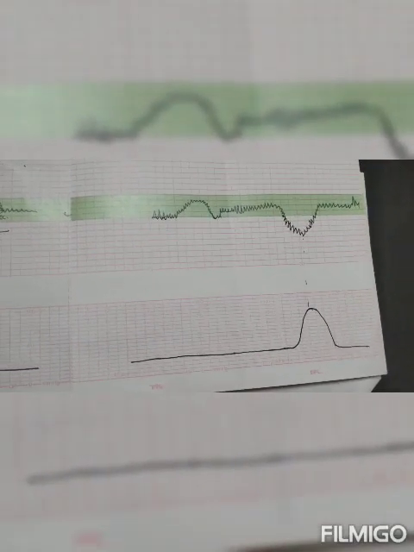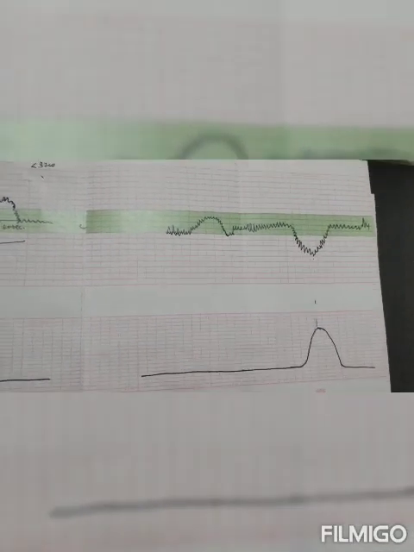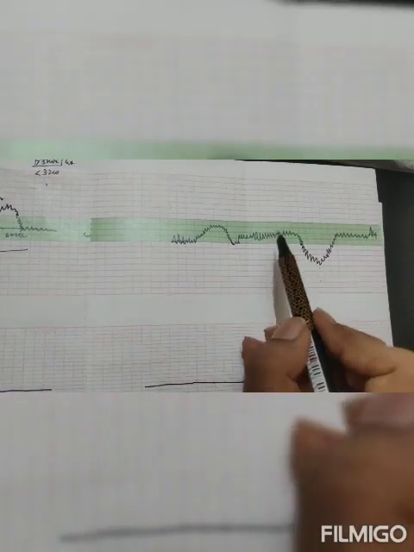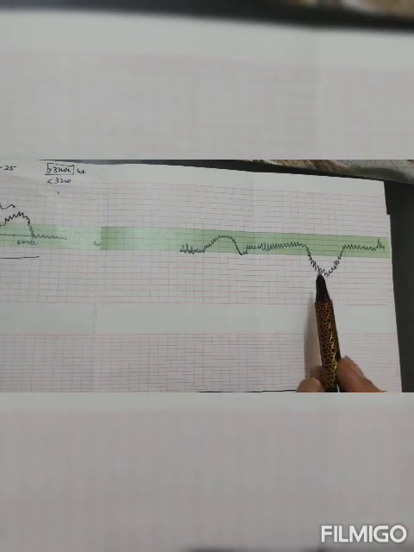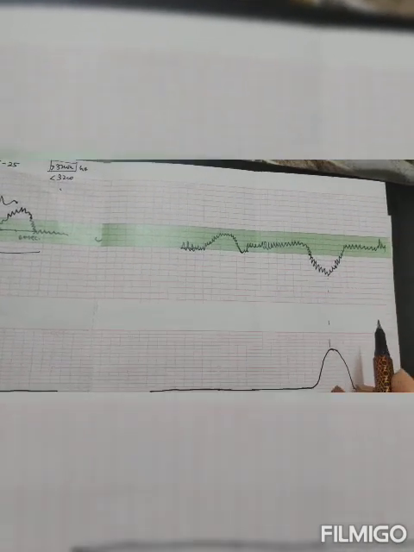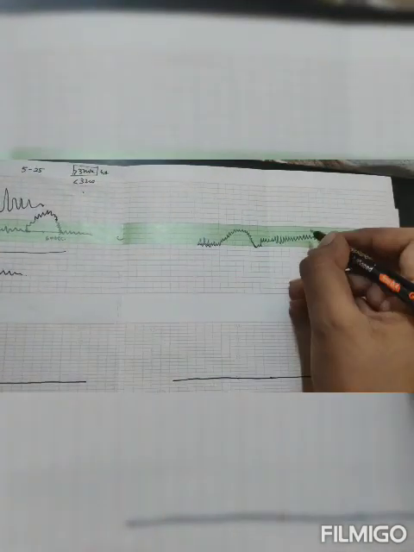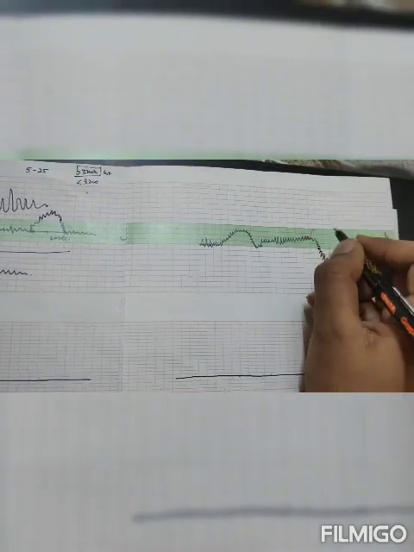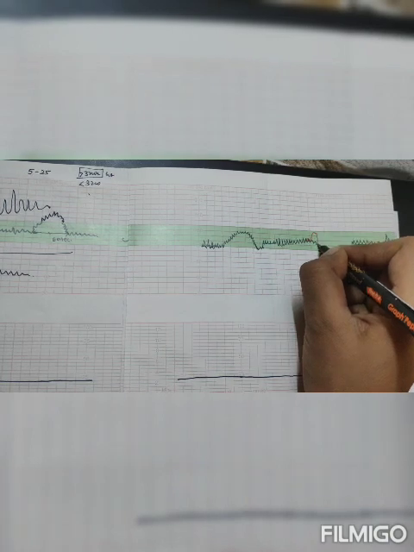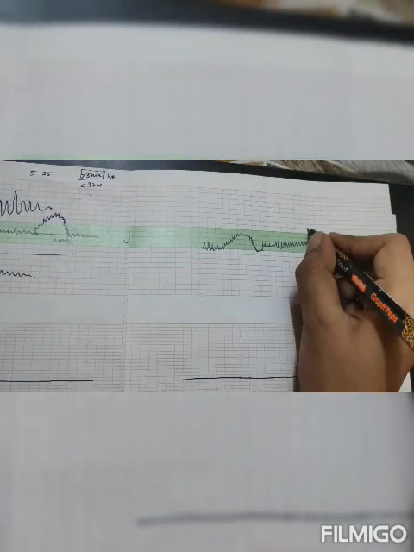Coming to types of deceleration, when deceleration has beat to beat variability, then it is a good sign. If deceleration has shouldering, that means acceleration before deceleration, then the dip, that is known as shouldering.